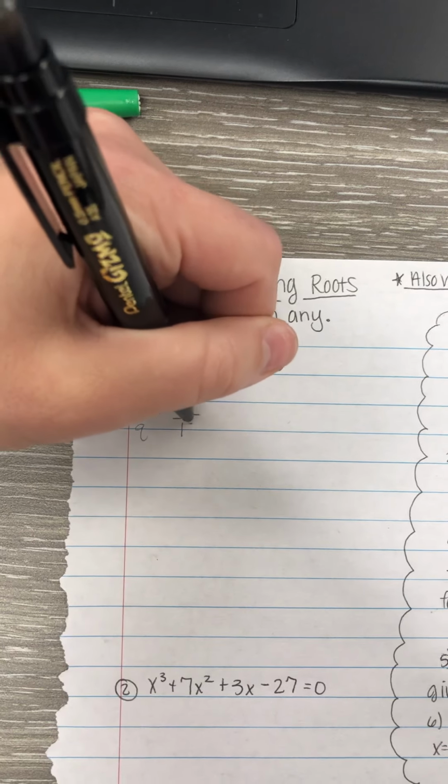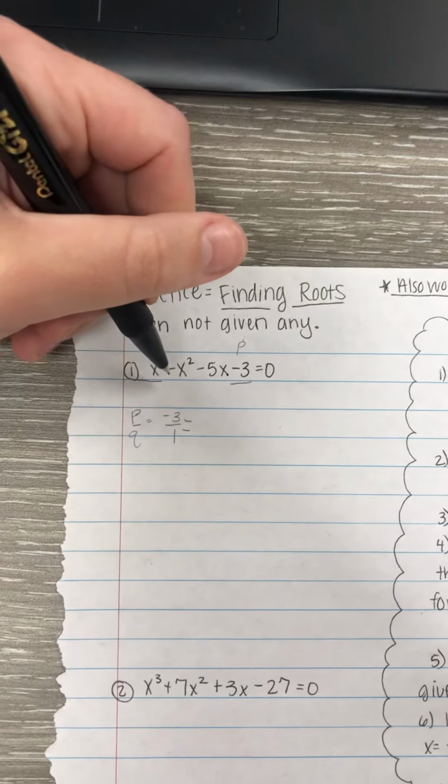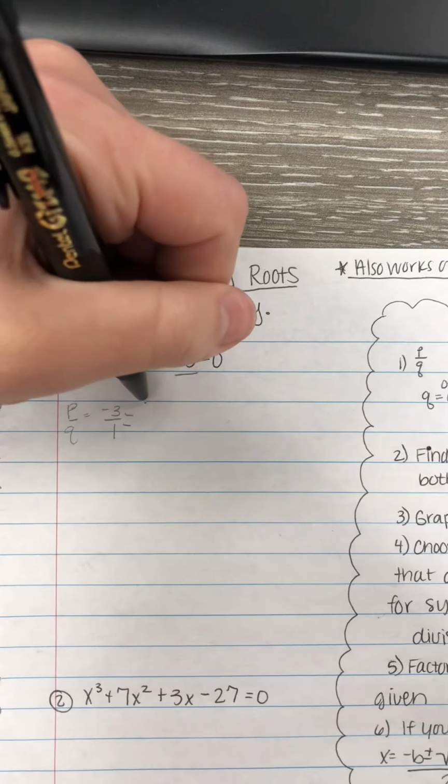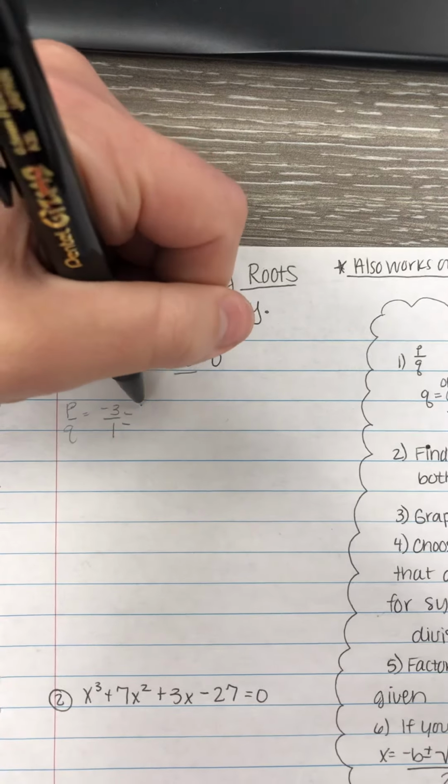And you have to list the factors of each of those on the top and the bottom. So for the top, you have to make sure that you include a positive or negative sign. We have 1 and 3, and for the bottom, we only have 1. So technically, we could have 1, -1, 3, -3 as our zero.